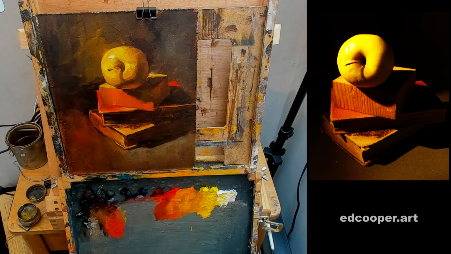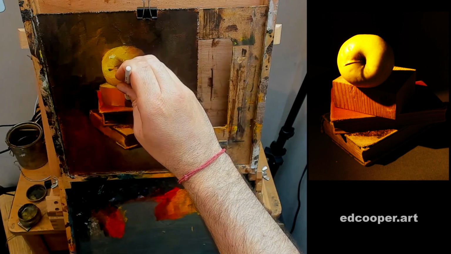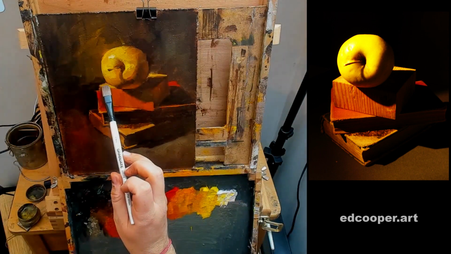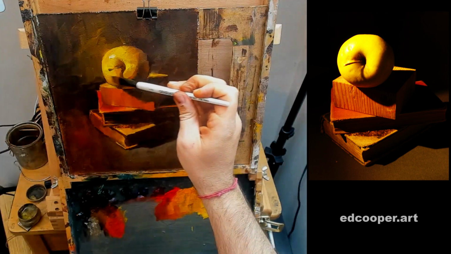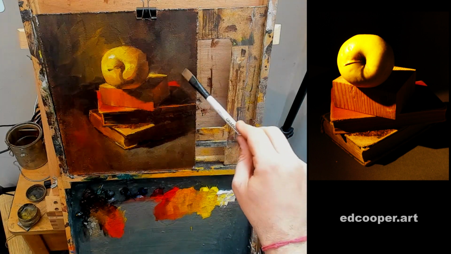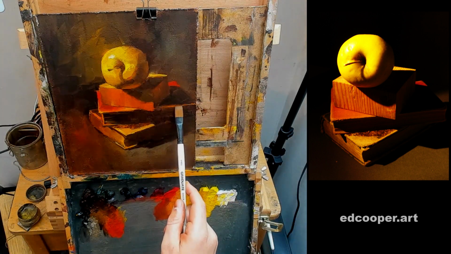Suggestion of the pages, so these are the little accents, restating that line. So these are the more subtle adjustments that I might not have done if I was doing the live stream.